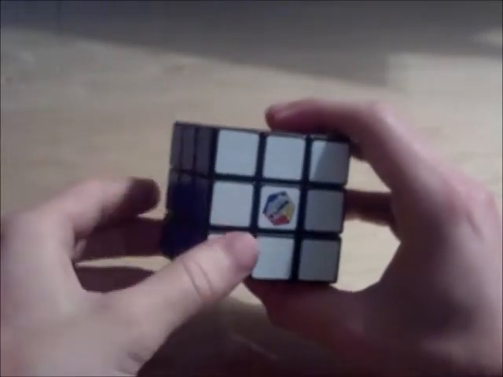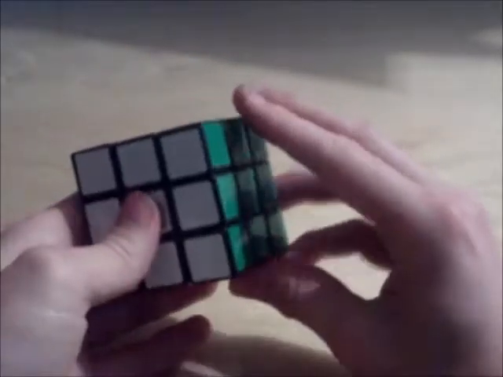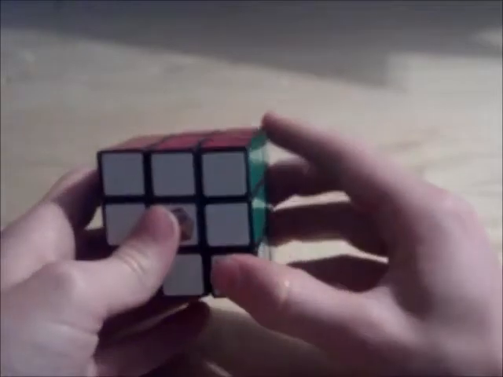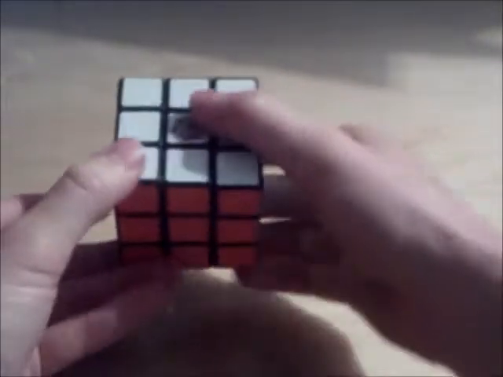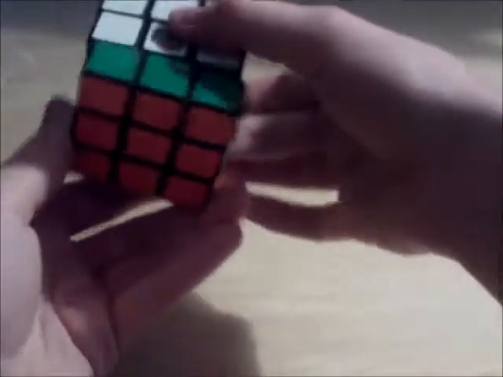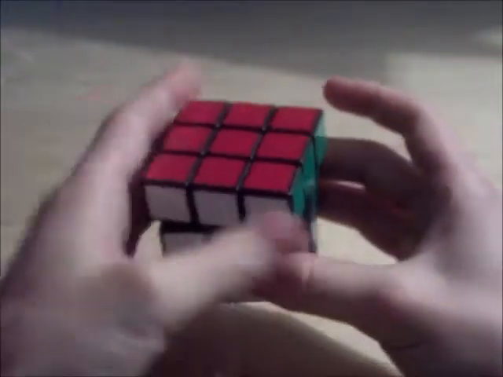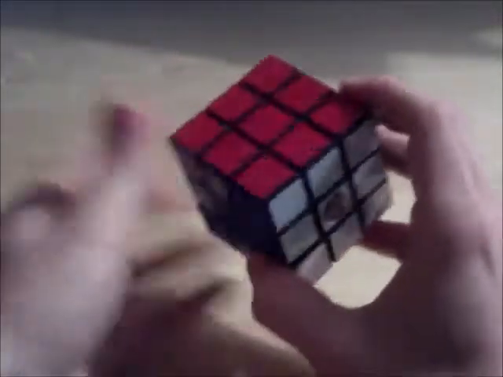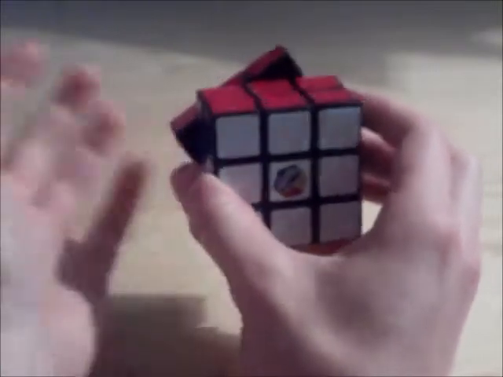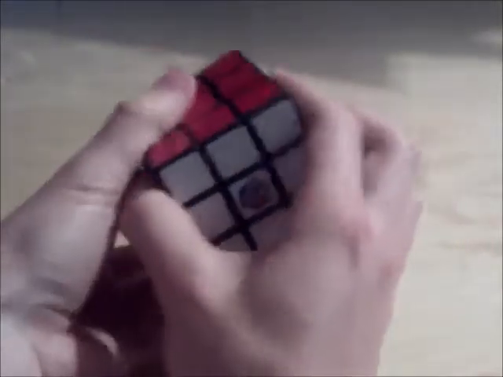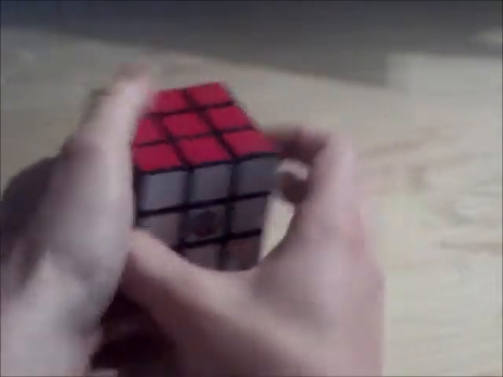So left would be clockwise as if it were facing you. Left inverted would be counterclockwise as if it's facing you. Right would be clockwise as if it were facing you. Right inverted would be counterclockwise as if it were facing you. Same for down, down inverted, up, up inverted. And this is going to be a bit tricky because clockwise as though we're facing you is counterclockwise when it's not. Back, back inverted. So that's the cube notation.